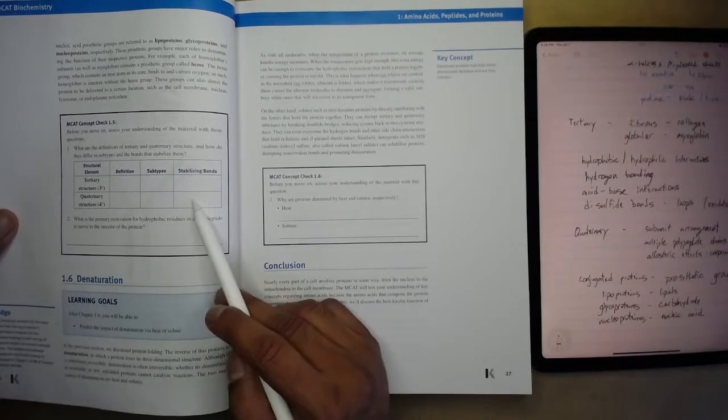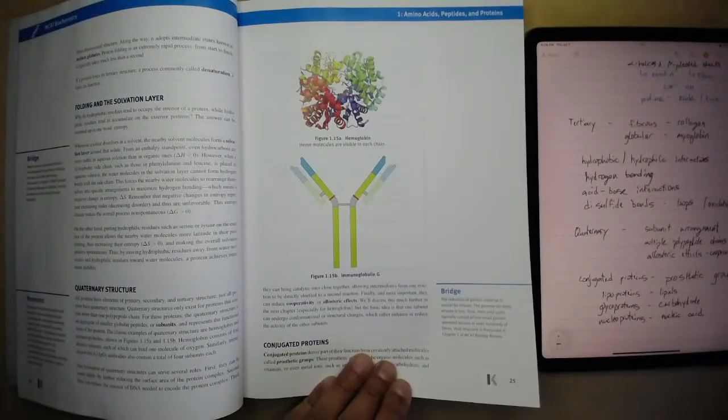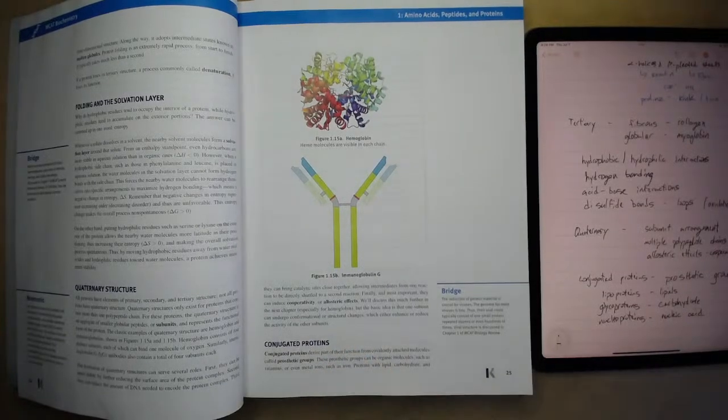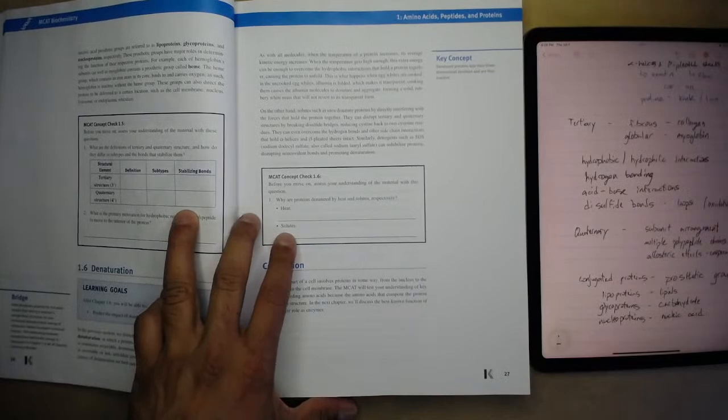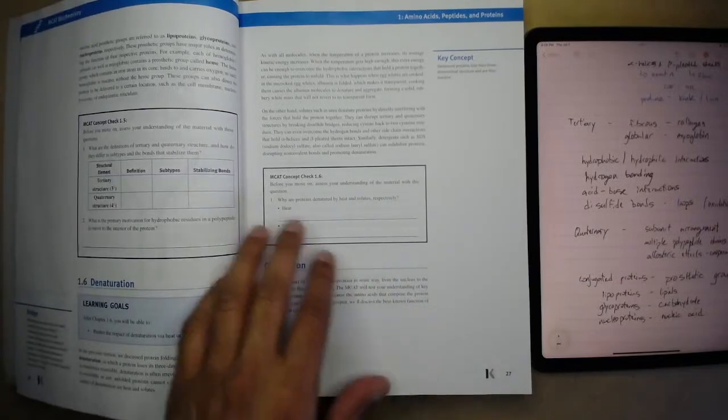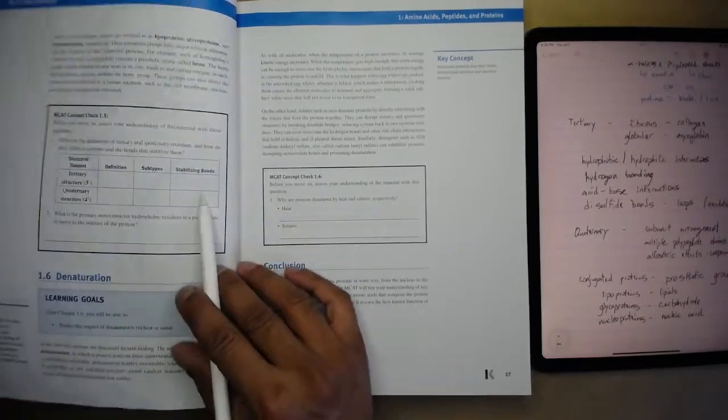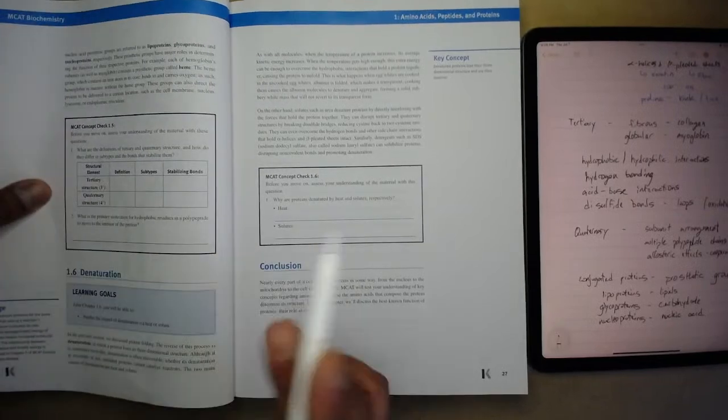We'll see the answers in a minute. But stabilizing bonds, these are going to be in complexes that are brought together by unique proteins. So I would say that their stabilizing bonds are also unique. So maybe no answer across the board for this. We'll see what they say in a minute.